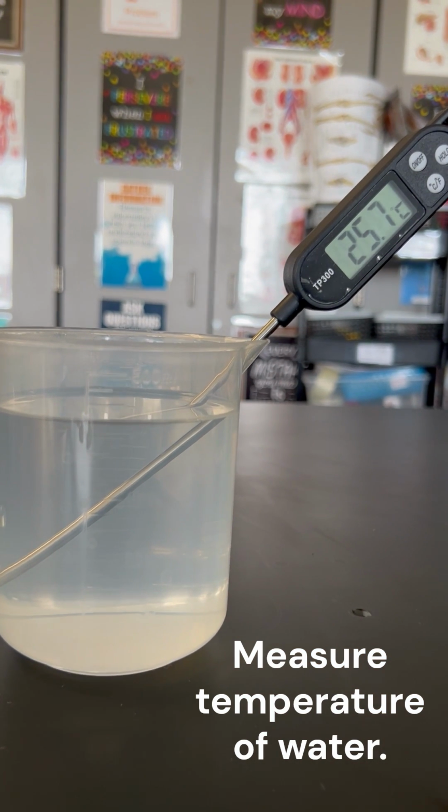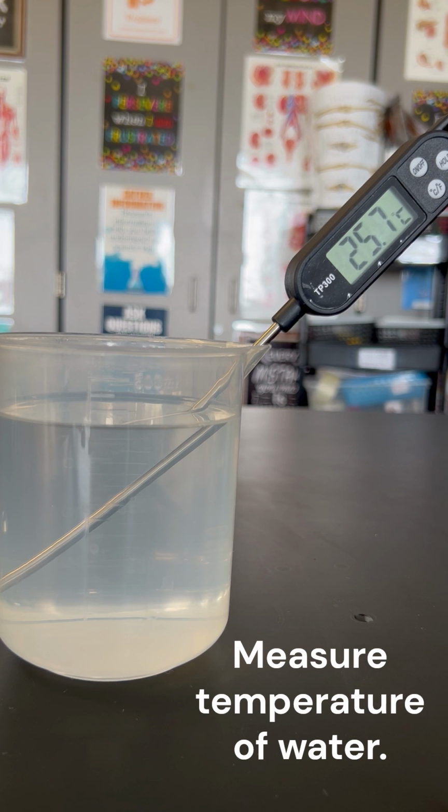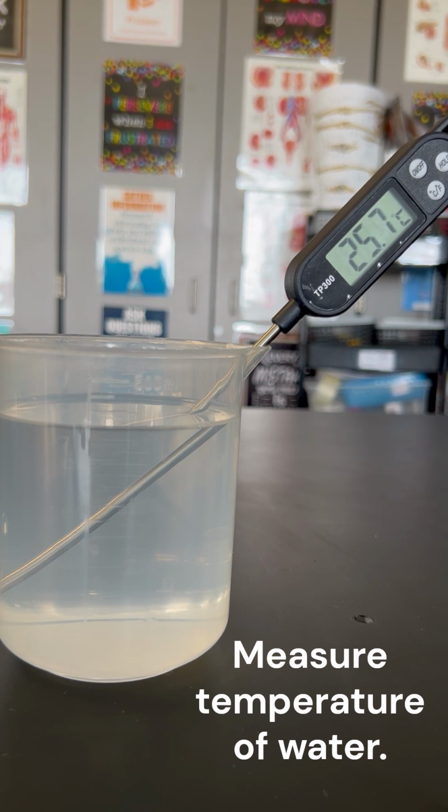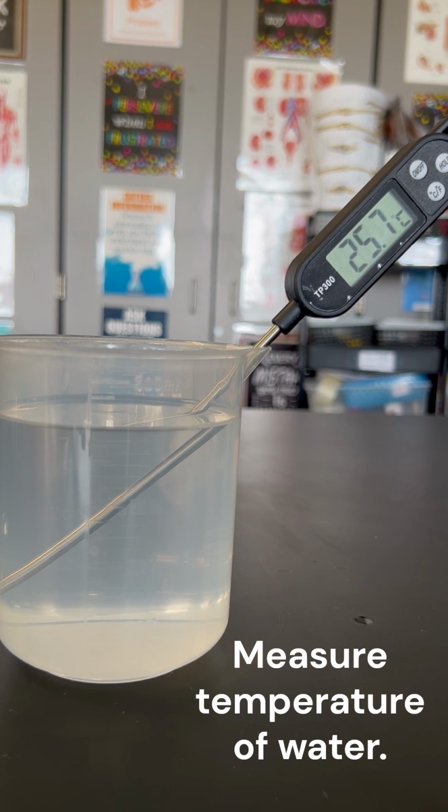Again, when that is no longer changing, that is what I want to record as the initial temperature of the water.